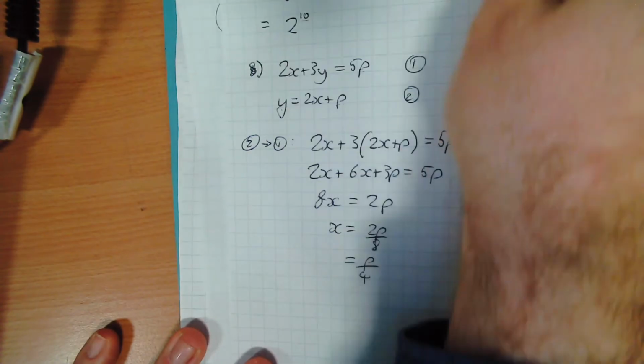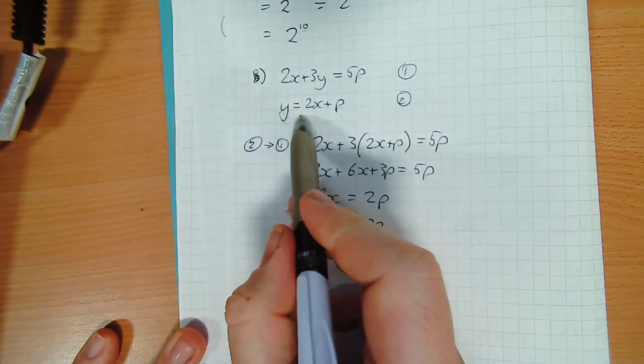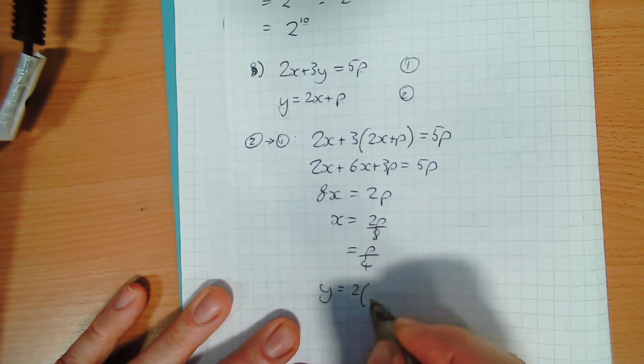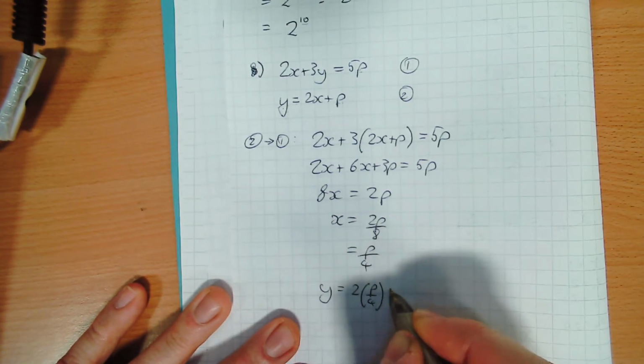Well, I know that y is 2x add p, so y is 2 lots of p over 4 add p.